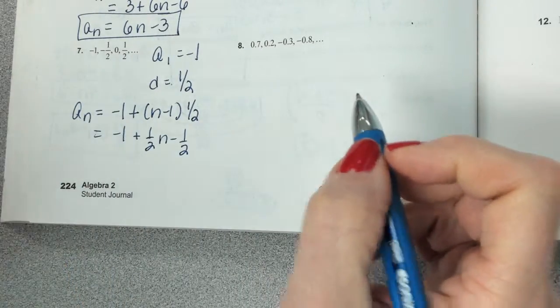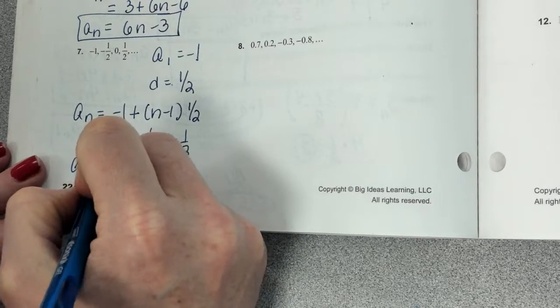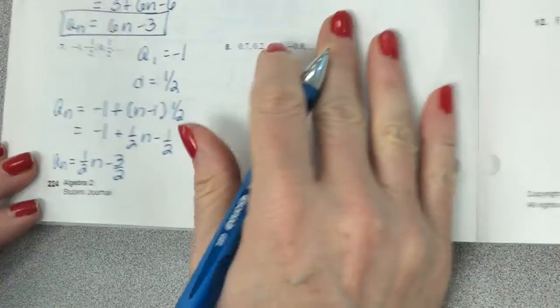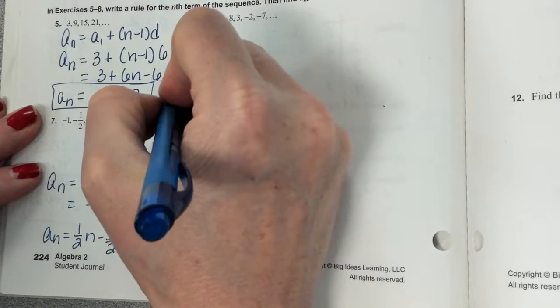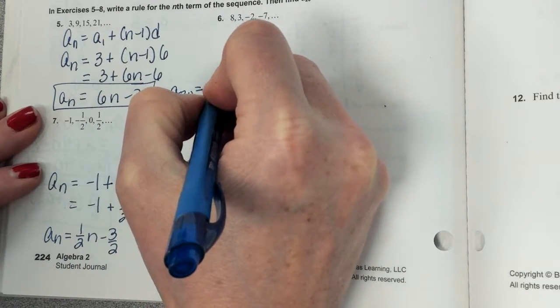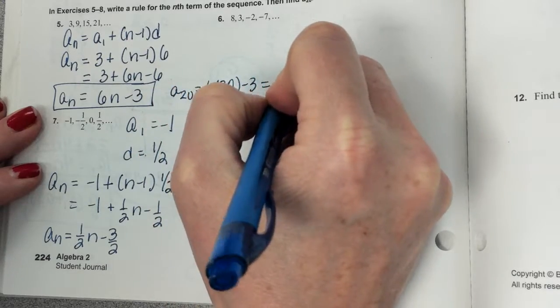Oh, I forgot to find a sub 20. We'll go back and do that. So then a sub n equals 1/2 n minus 3/2. So back here, they asked me to find a sub 20, meaning the 20th term. So I would do 6 times 20 minus 3, that's 117.